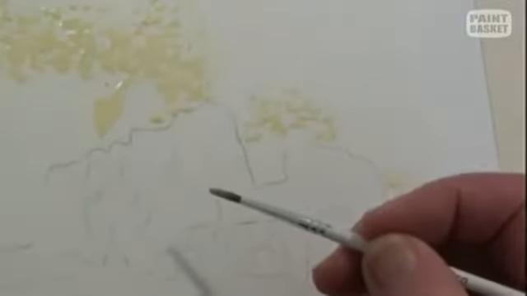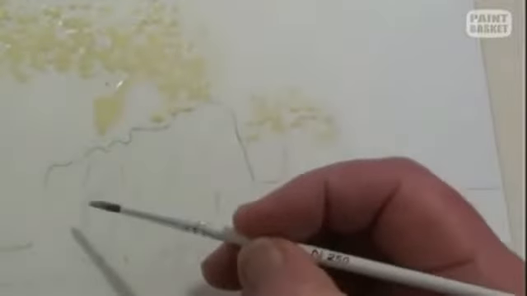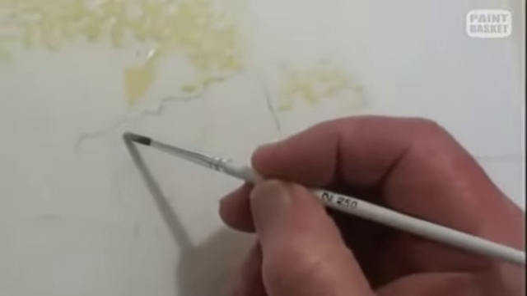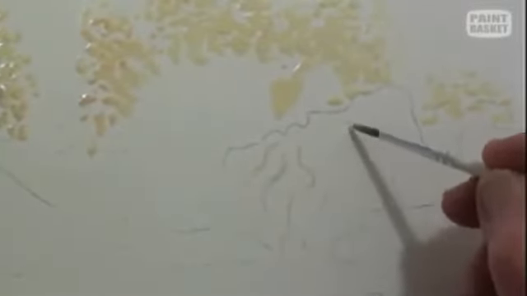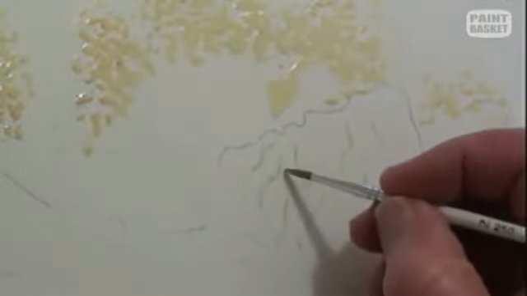Okay, I think that's enough there for the moment. Now I'm going to take this little brush and start putting in some of these little water streaks that are coming down. I'm just going to put a few little streaks. Very small. If you put too many in, it doesn't matter. You can always come back when we paint. You can paint them out. Rather put too many than too few.